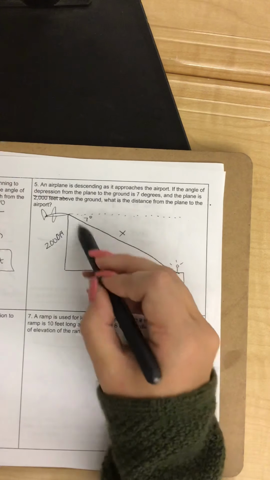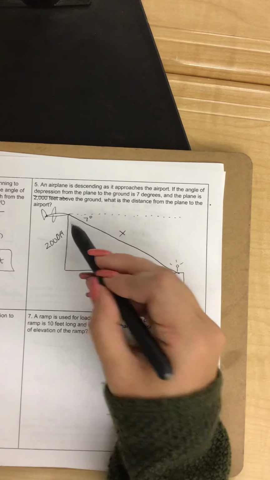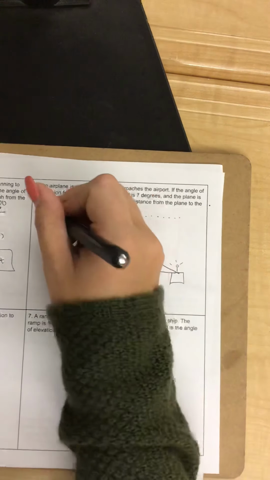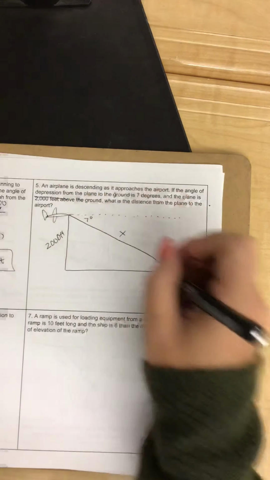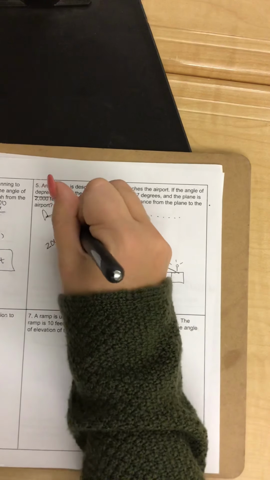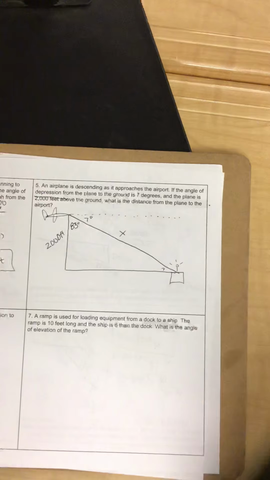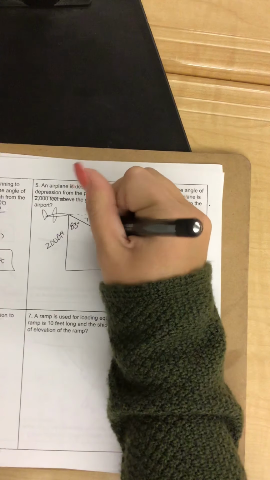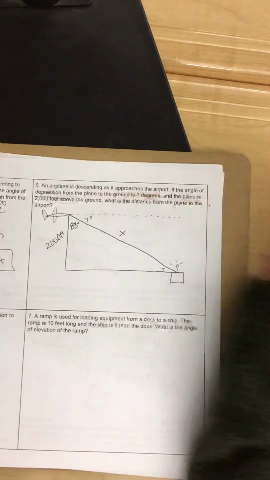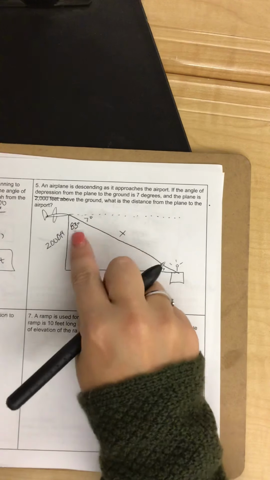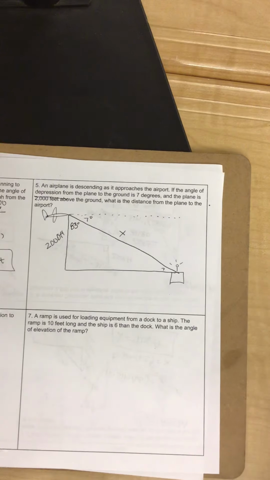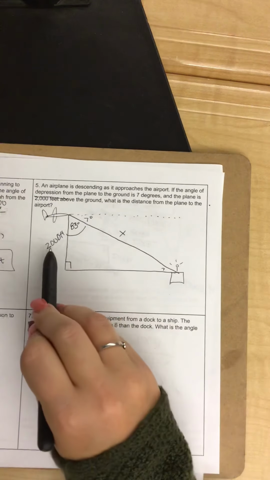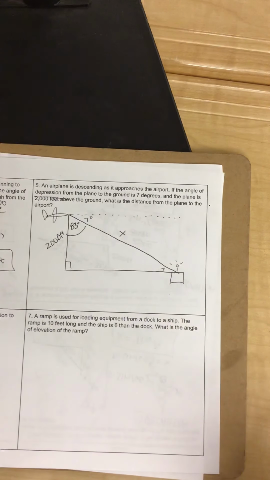If this is 7 degrees, this is complementary. They both add up to 90. Also, if you think about parallel lines, this has to be 7. But anyways, this is 83 degrees. So if it's going down 7 degrees, what's left over here is the other 90. So 90 minus 7 is 83. So that's the trickiest part of this one. So you have this angle now. You have the adjacent angle, and you need the hypotenuse.